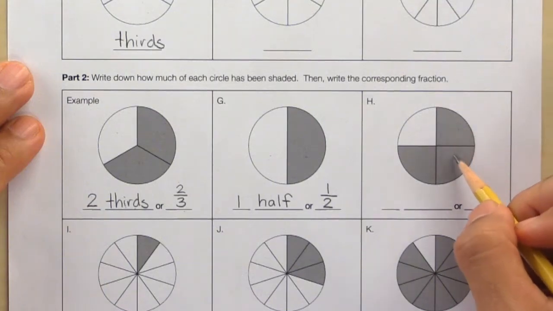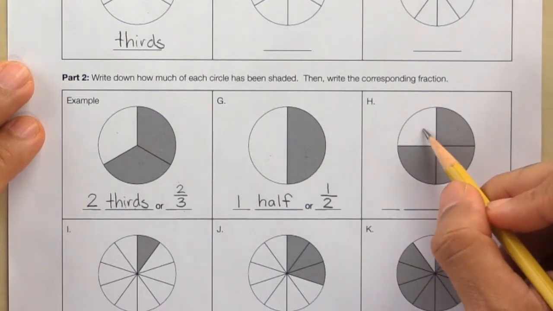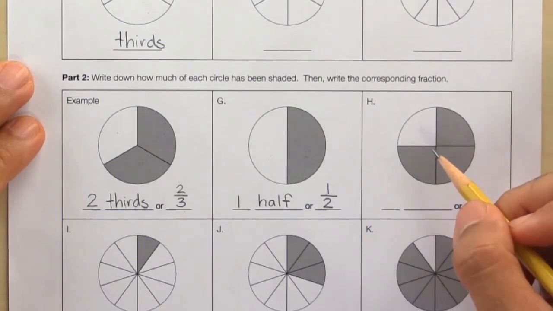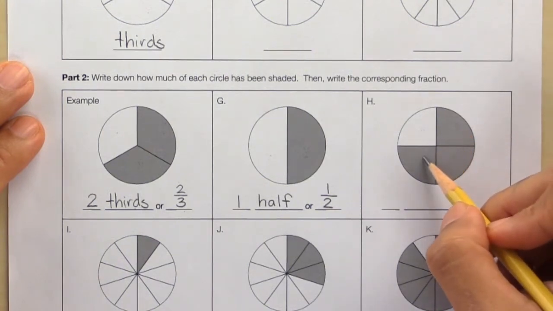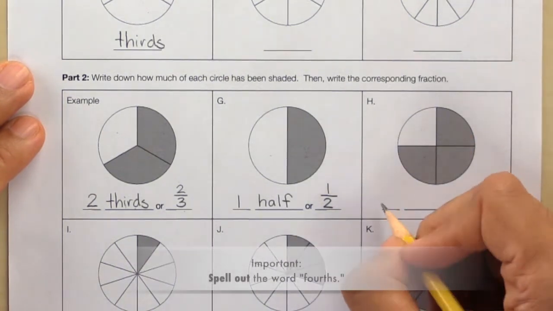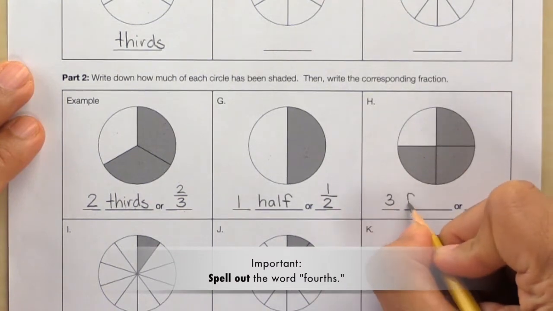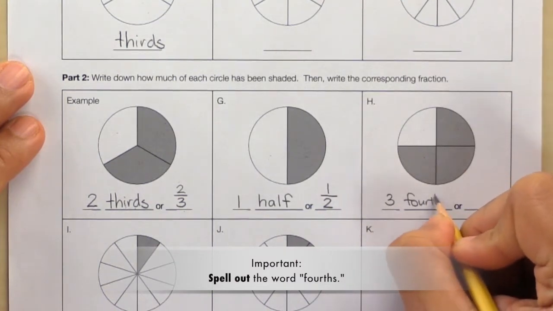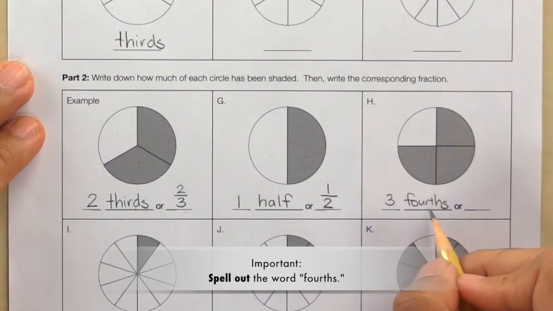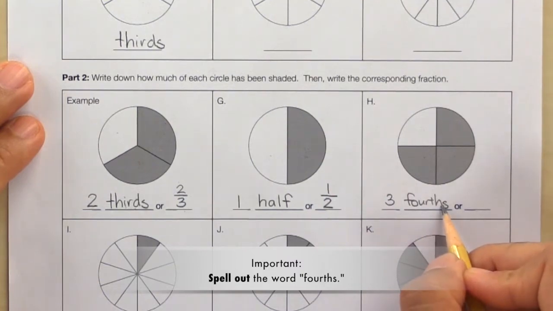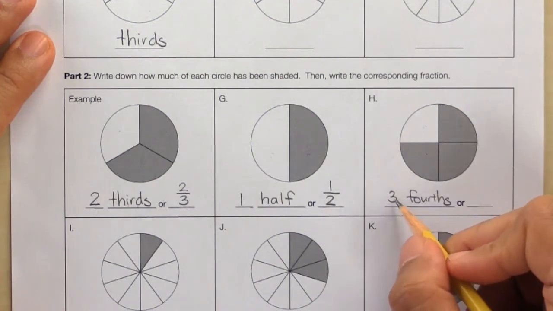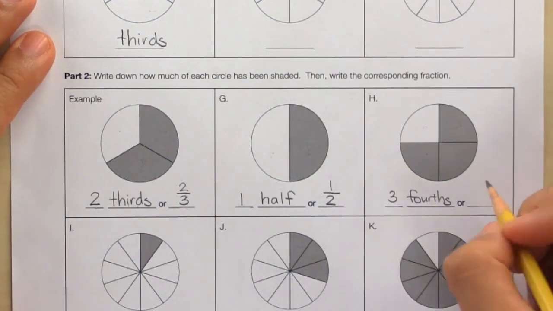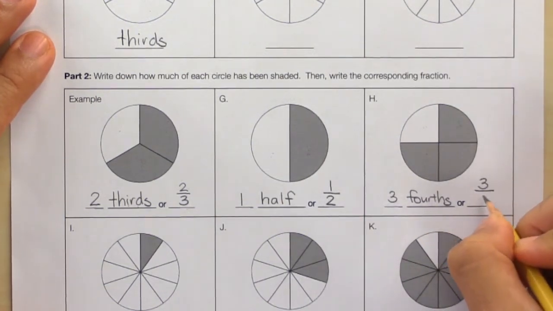Last example, box H. This circle has been divided into fourths. And how many fourths have been shaded in? 1, 2, 3/4 have been shaded in. So write down 3/4. Again, be sure to spell out the word fourths. Now let's write the corresponding fraction. Instead of spelling out 3/4, write it like this. 3/4.